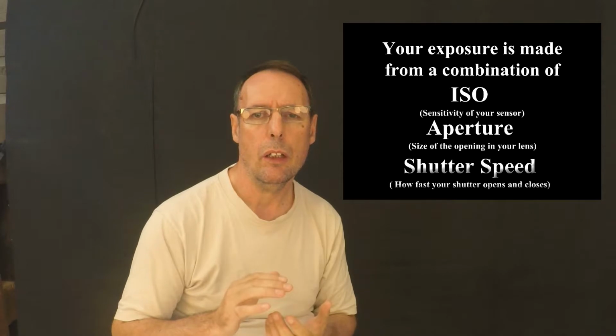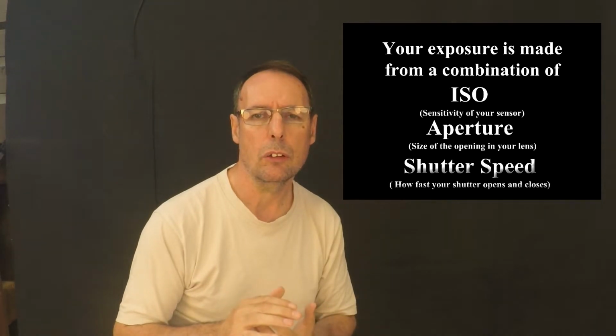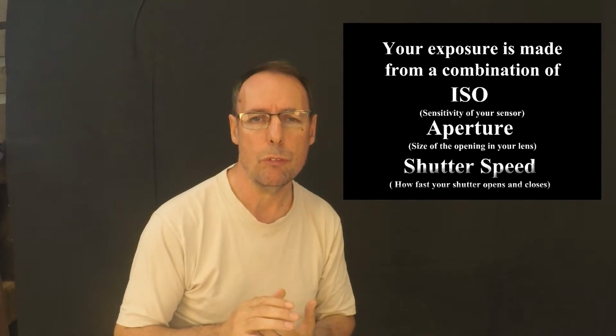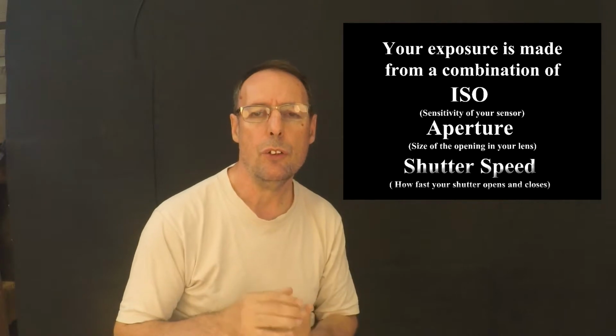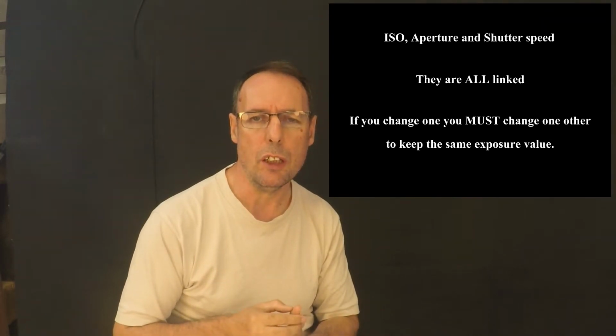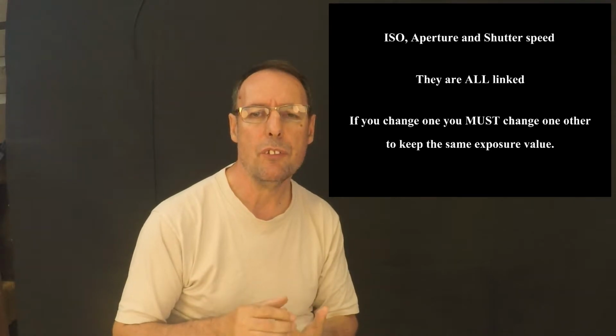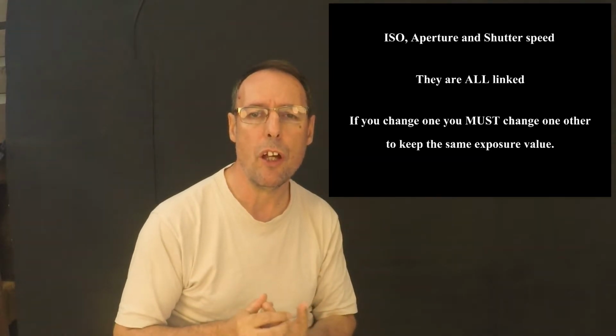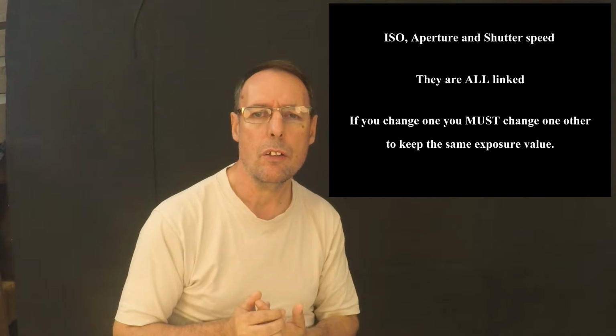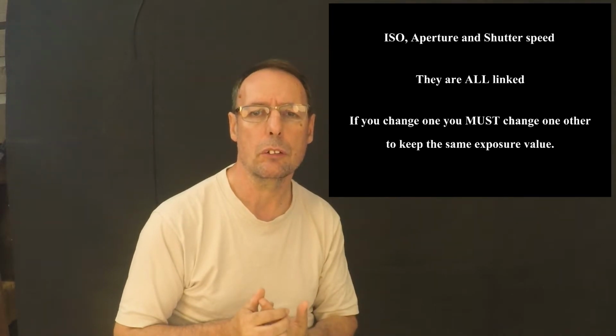Now, the exposure triangle is a combination of all three. If you change any of the values of any of those three, you will have to change the value of at least one other to keep the correct exposure.